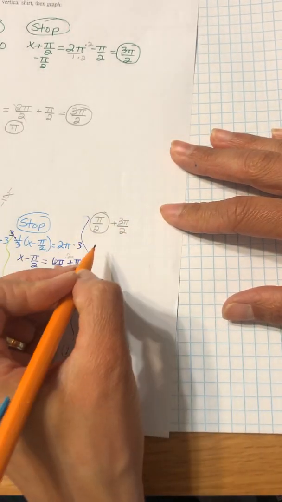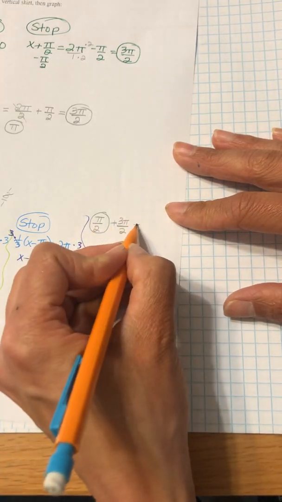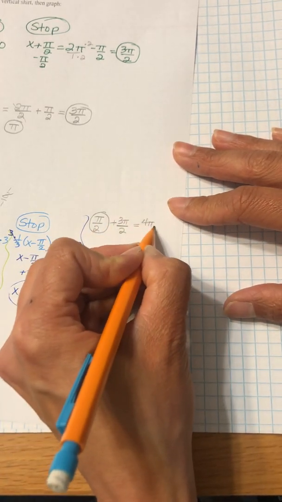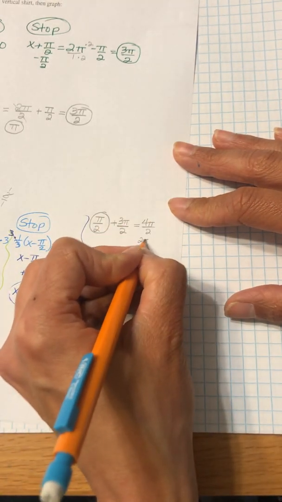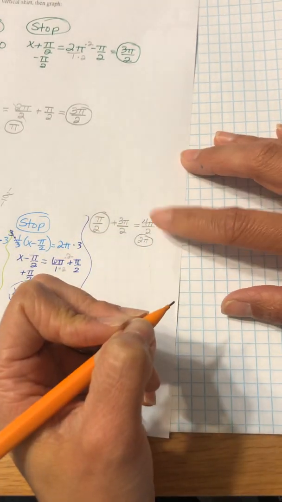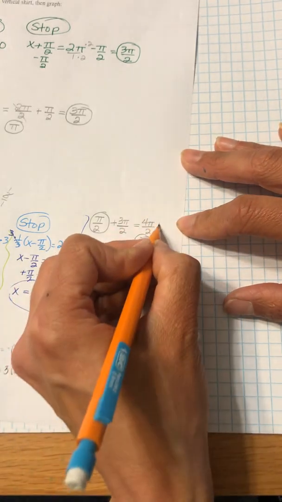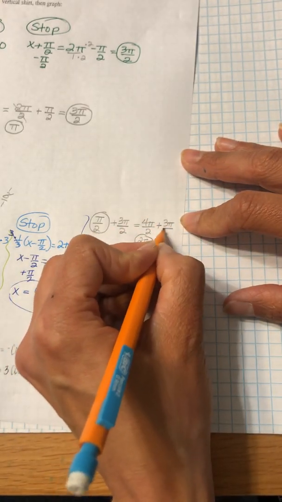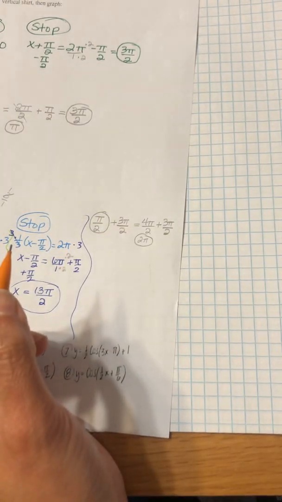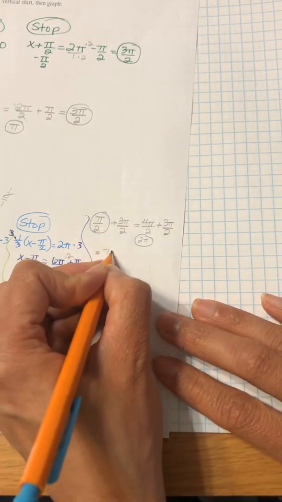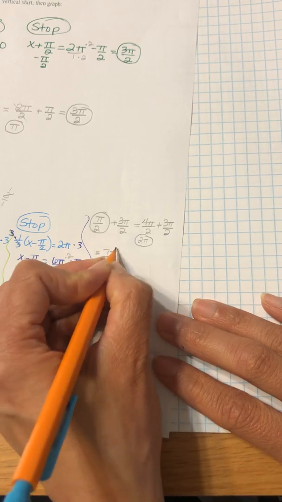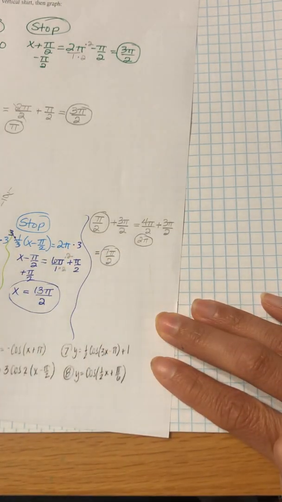Pi over 2 plus 3 pi over 2 is 4 pi over 2, and that reduces to 2 pi. I'll write it underneath. I want to keep that version there because I have to add another 3 pi over 2, and that way I still have a common denominator. 4 pi over 2 plus 3 pi over 2 is 7 pi over 2. Can't reduce that, so there's my third mark.